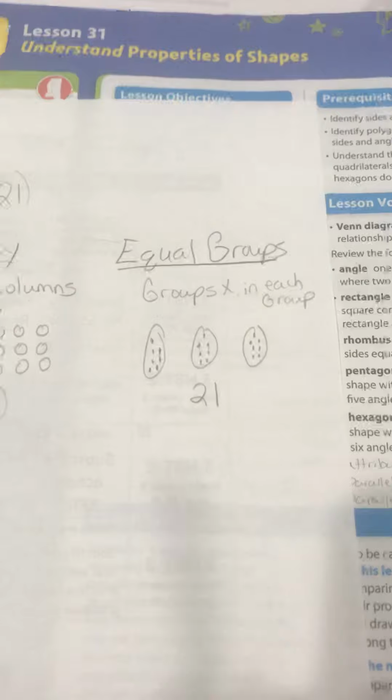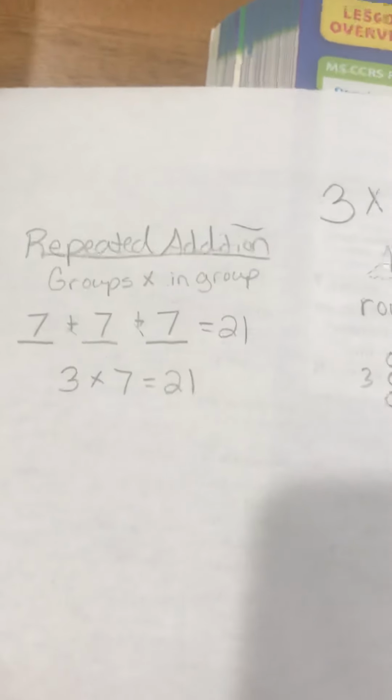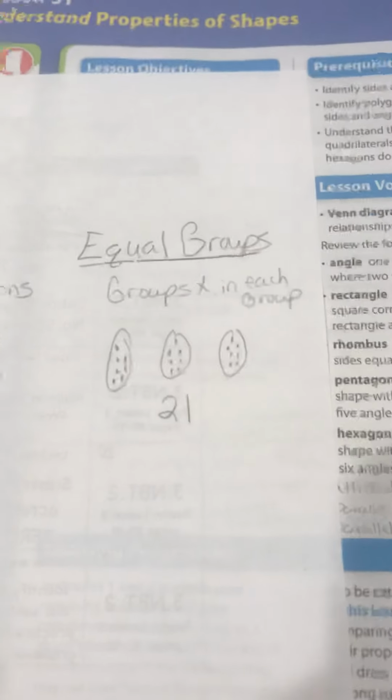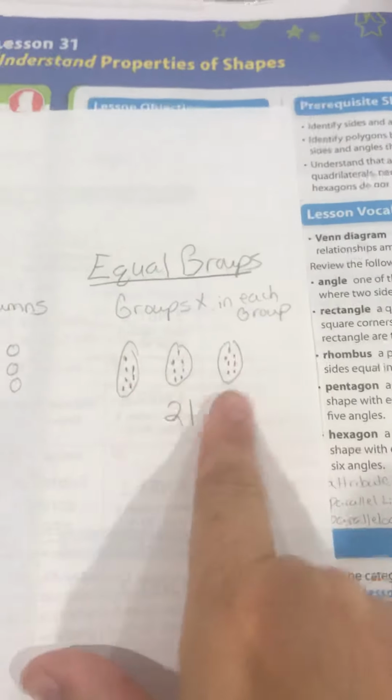So on your weekly review sheets, you're going to have questions about these things: repeated addition, an array, and equal groups, which we've been working with groups of 10. So that's kind of a review, except it won't always be tens.